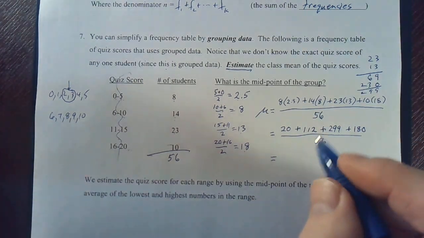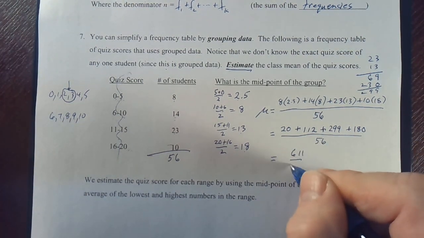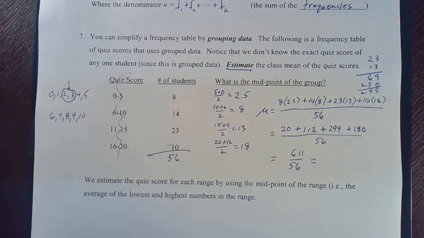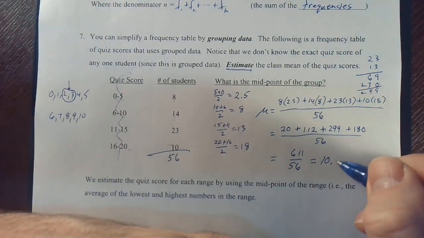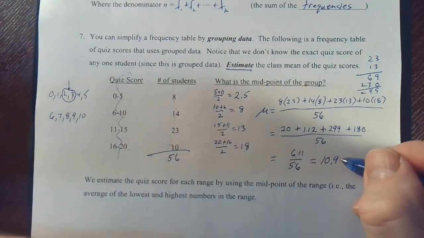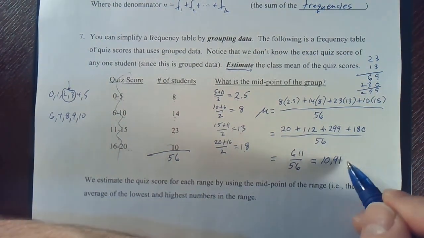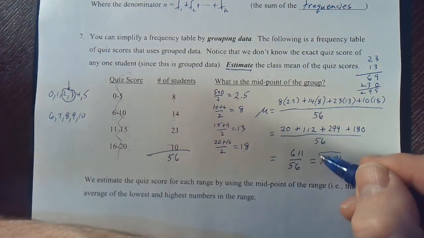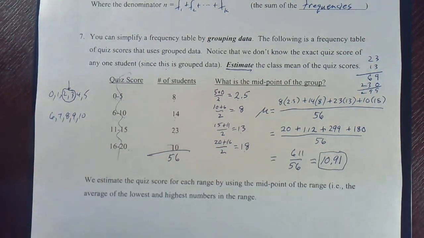I got 611 over 56. So if I divide that by 56, I get 10.91. And there is 10.910 and some other numbers, so I rounded off to the hundredths place here.